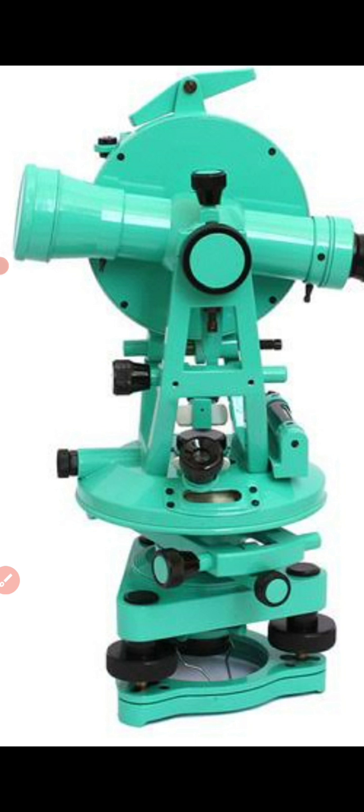A plumb bob is suspended from the hook fitted to the bottom of the inner axis to center the instrument exactly over the station mark. Then we have compass. Some theodolites are provided with a compass, and that can be either tubular type or a trough type. Next, some theodolites are also provided with a striding level. So these are the different parts of the theodolite.